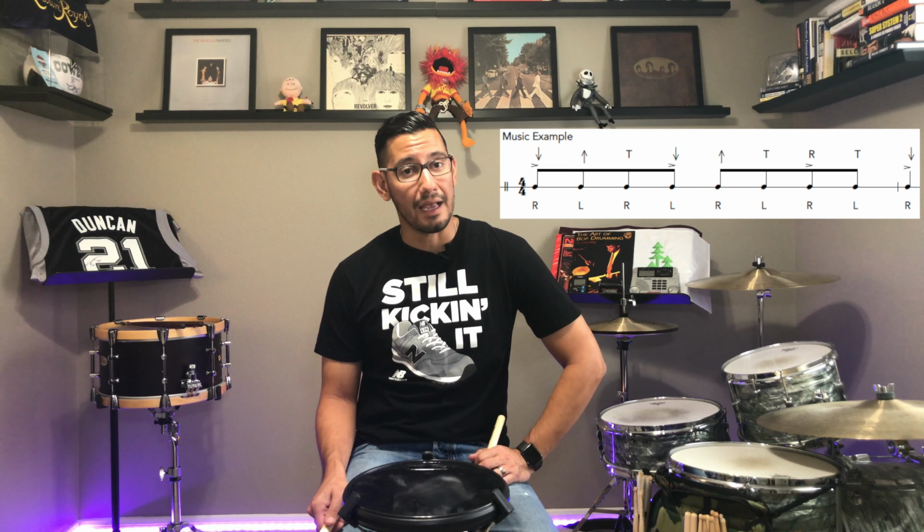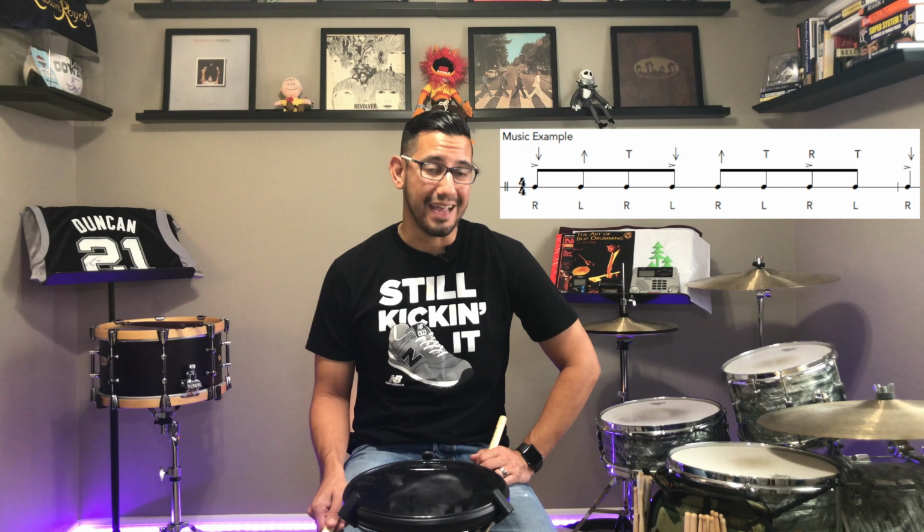The next note we play is in the left hand, and it's an accent going to a non-accent, so that would make it a downstroke. The next note is a right hand, it's a non-accent going to an accent, so that would be an upstroke. And the next hand is a left hand non-accent going to another non-accent, and that would be a tap stroke.